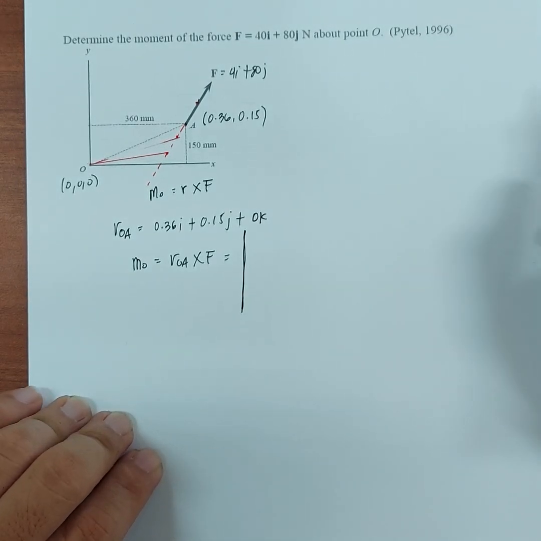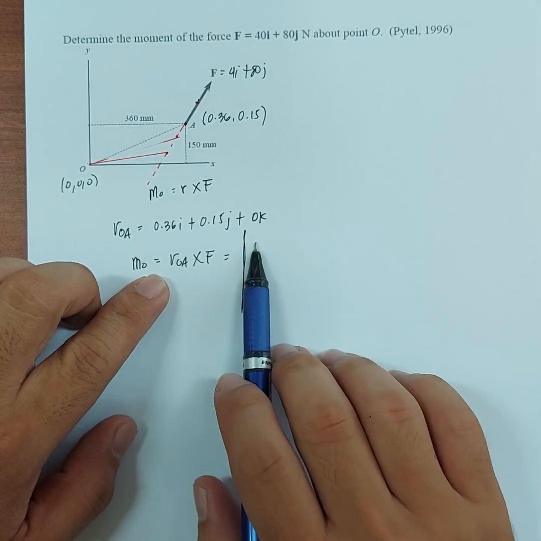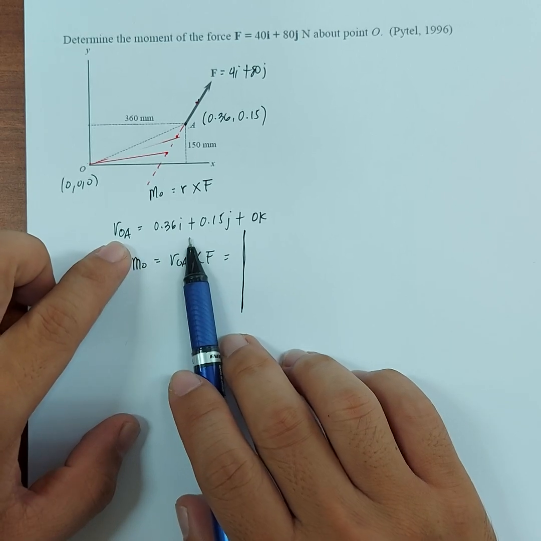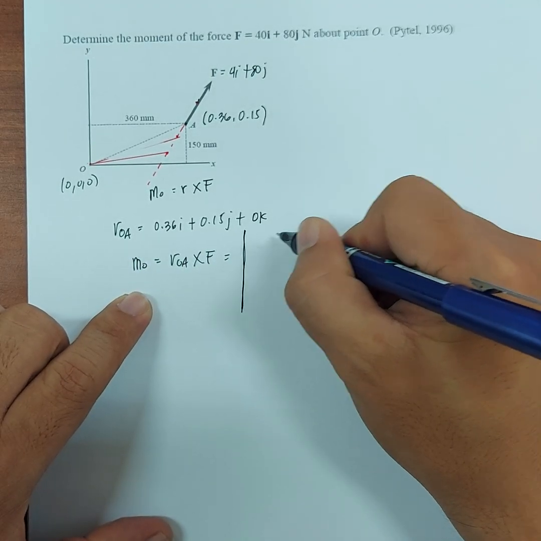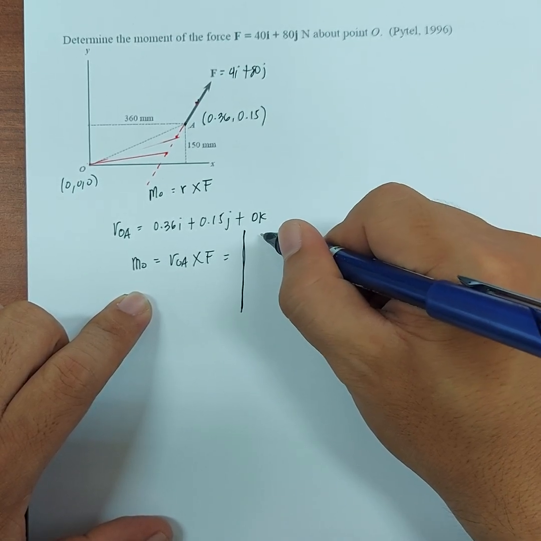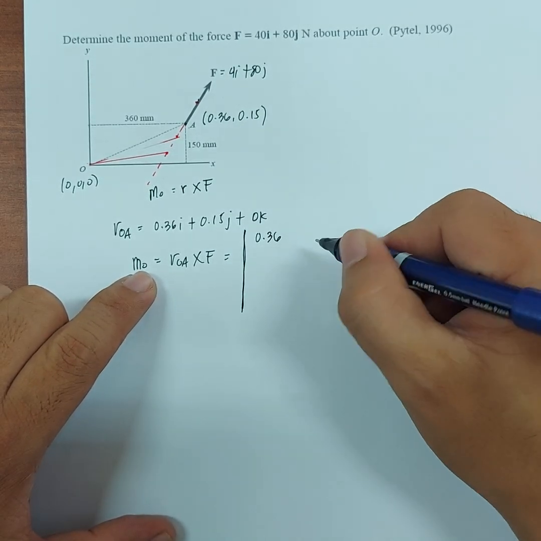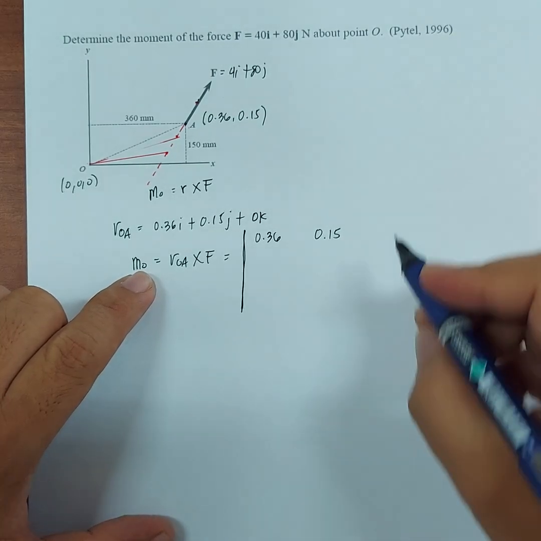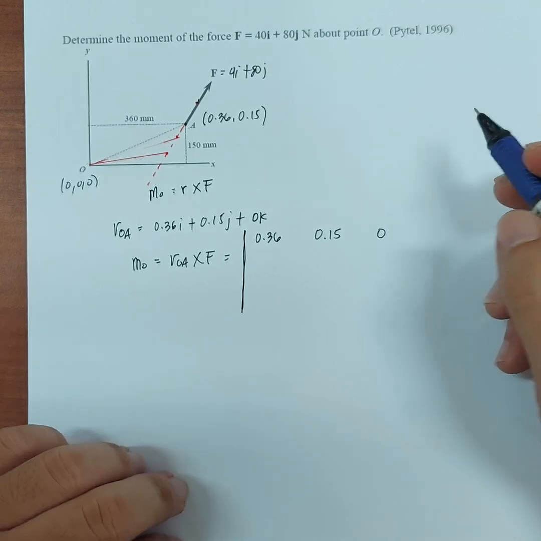So that's equivalent to, let's arrange it: ROA, all the coefficients of ROA in its Cartesian vector form. So, I, J, K. So, 0.36, J is 0.15, K is 0. Alright.